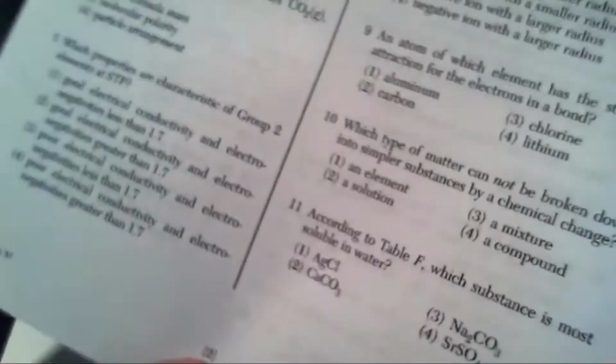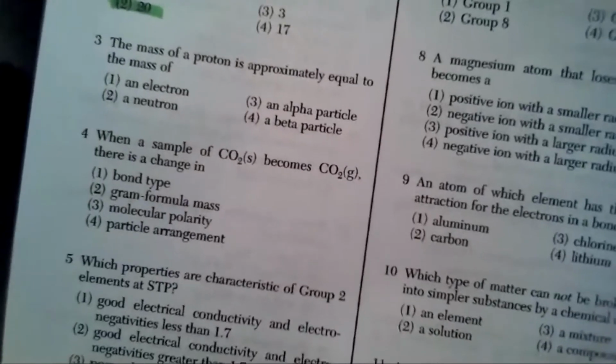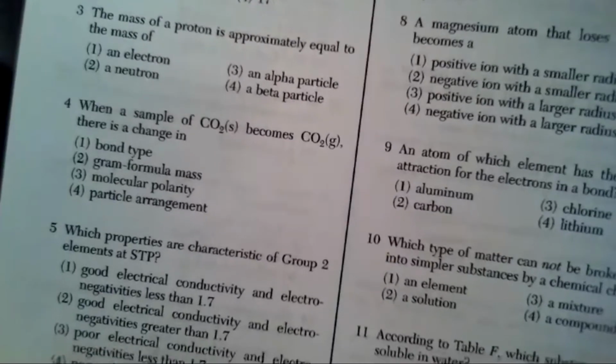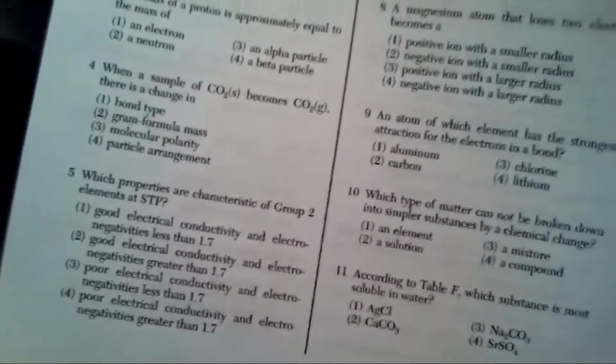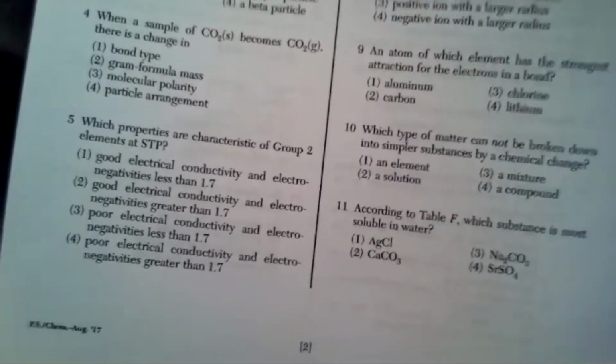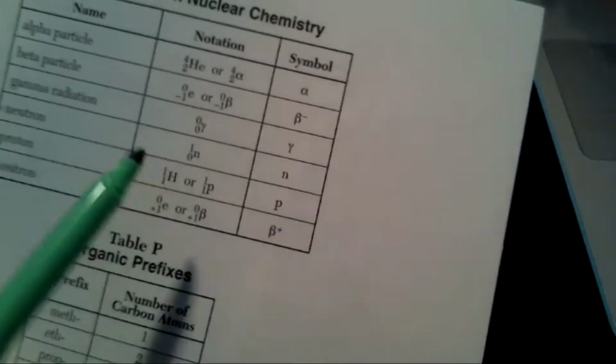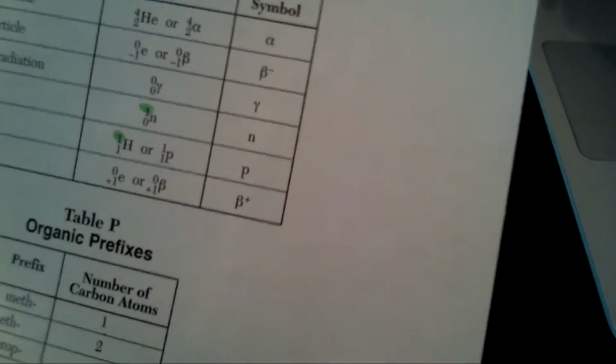Next, the mass of a proton is approximately equal to the mass of, by definition, that's just going to be a neutron, choice 2. If you did not know that, it is on table O. Table O is showing us a proton and a neutron. The number on top is the mass. Because they are both 1, we know that they have equal masses. So that is number 3.